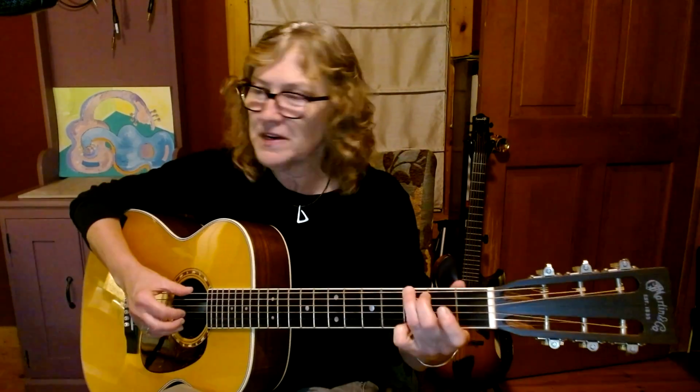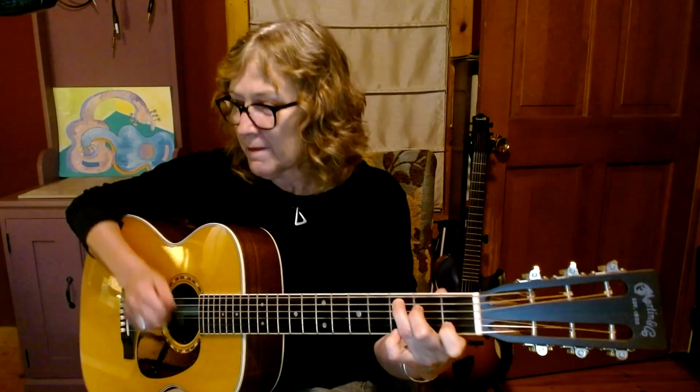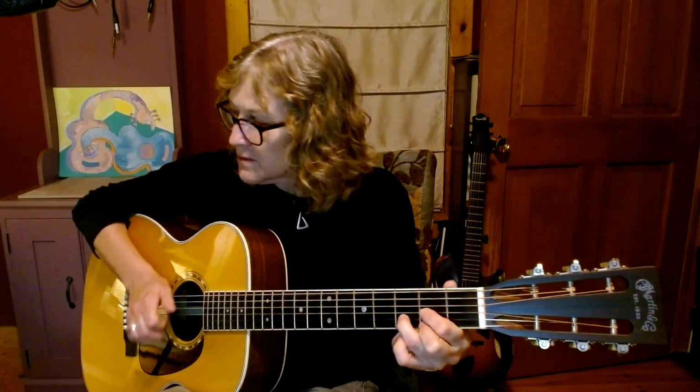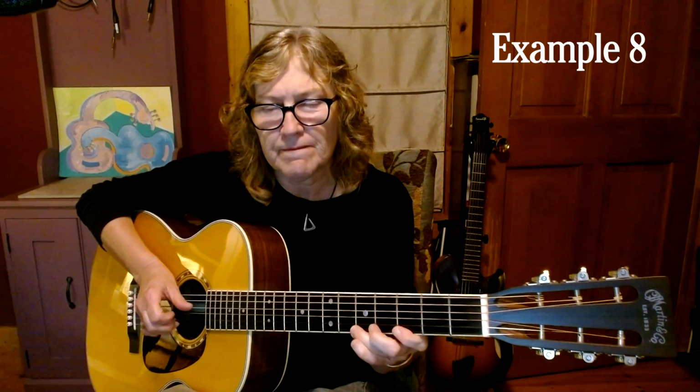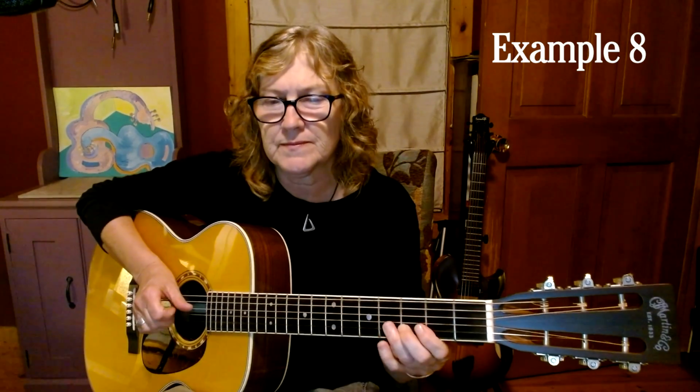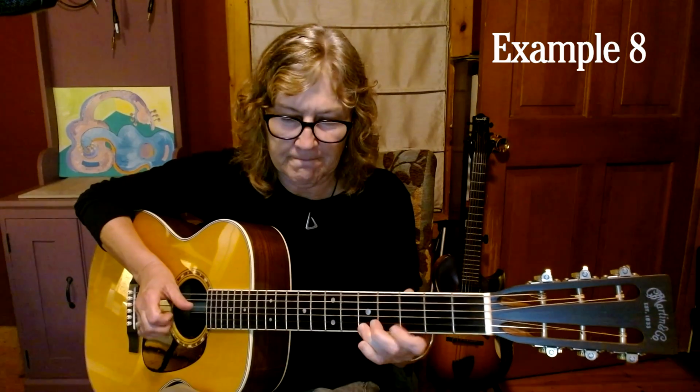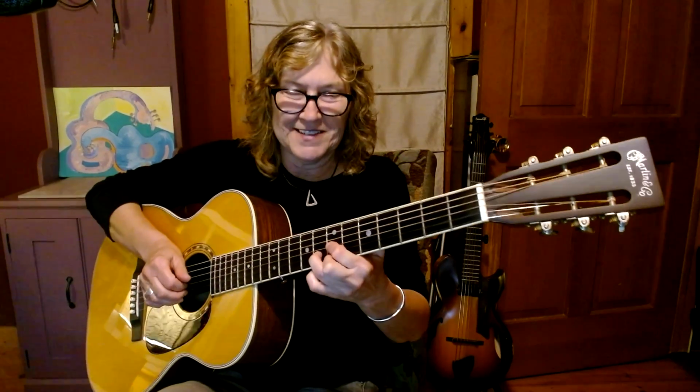So here's same progression. This will be example 8 now. Same progression, similar to example 7, but I'm just going to introduce a couple of other scale notes. Right, so really similar to example 7. I used the same forms. I went up to catch the high G chord at the end. So here we go again.